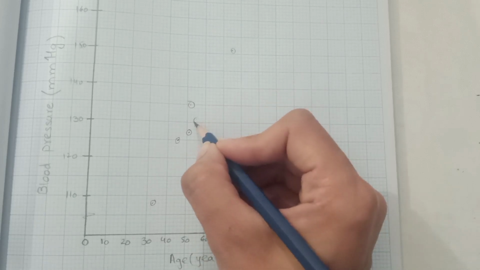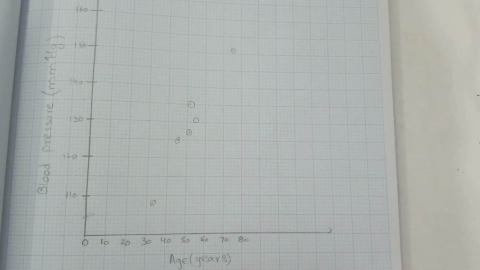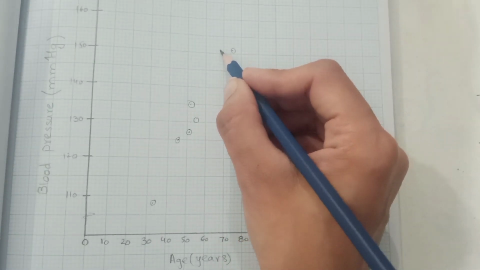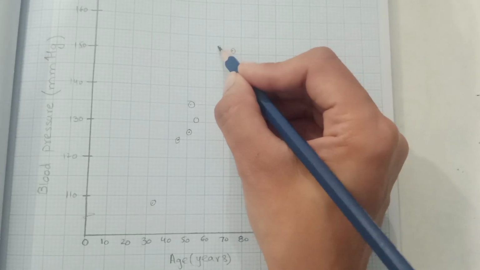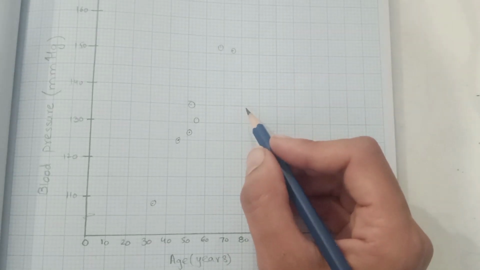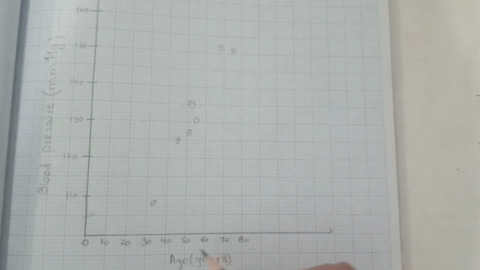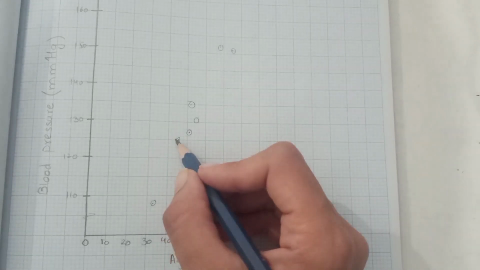This is the point. And now 68 and 152. This is 68. This is 68 and 152. This is 152. And 68 and 152, 44 and 125. This is 44 and 125.